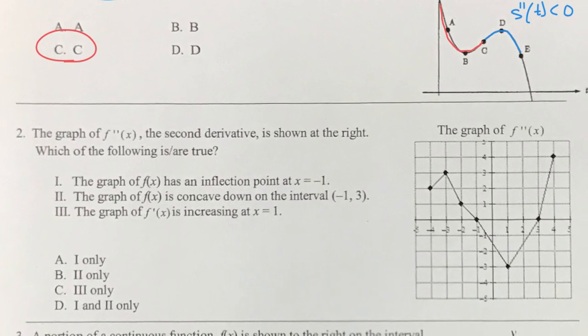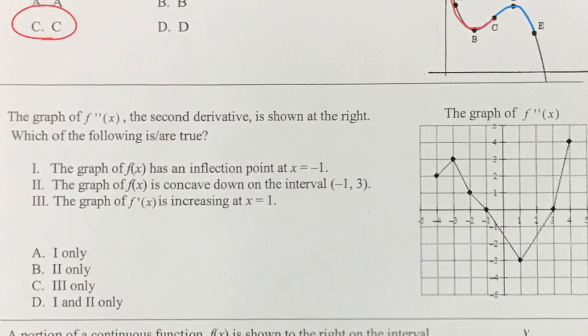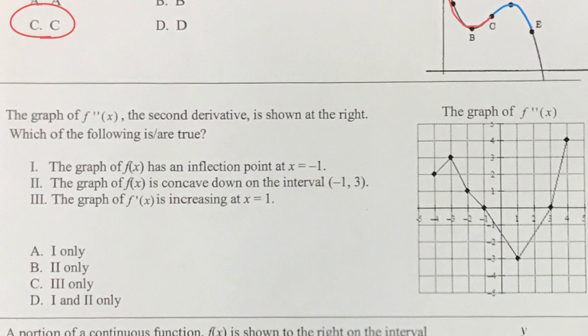Okay, number 2. The graph of f double prime is shown to the right. Which of the following is true? So let's do some investigation here. The graph has a point of inflection at x equals -1. What is the y value at x equals -1? 0.